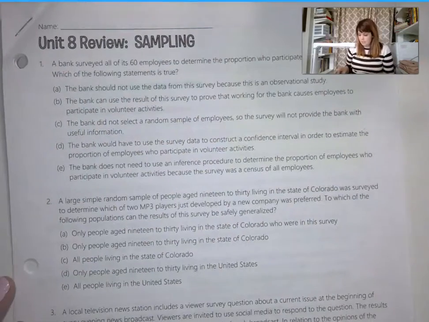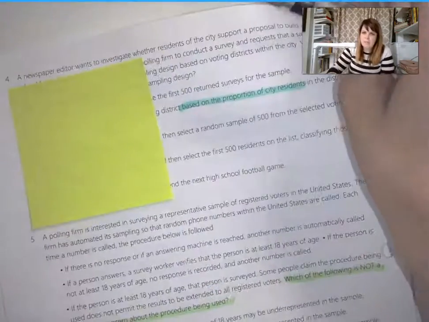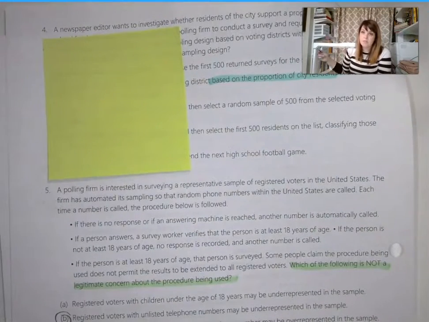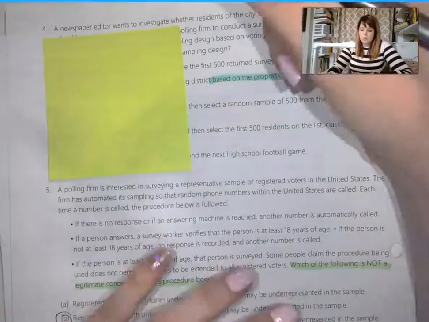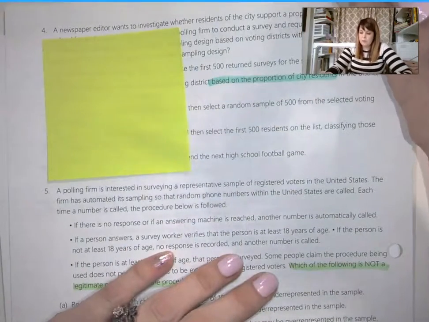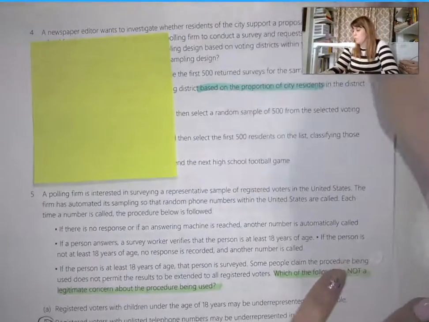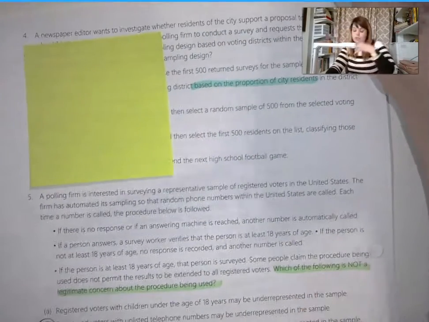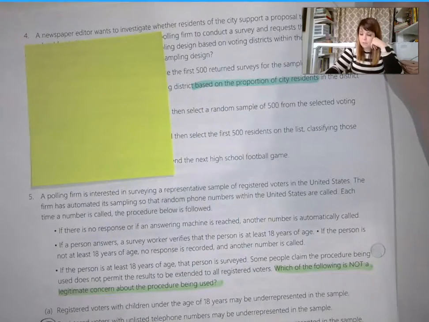So we'll start with the multiple choice, and the first one that I wanted to look at was number 4. I already went over these with your class, so you can skip forward to the free response if you'd like. So this problem is talking about a newspaper editor that wants to investigate whether residents of a city support a proposal. They want to do stratified sampling, and they want to know which of these accurately describes stratified sampling.